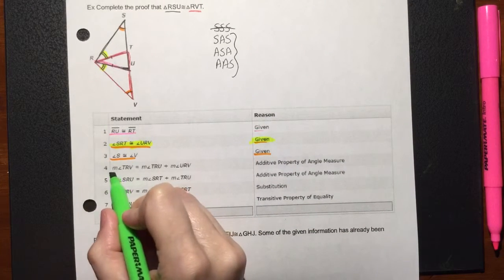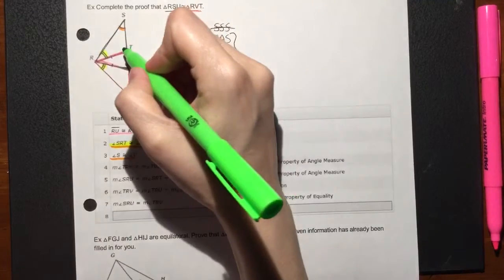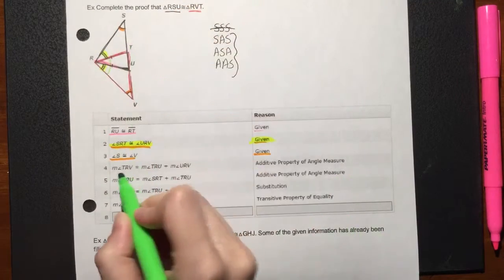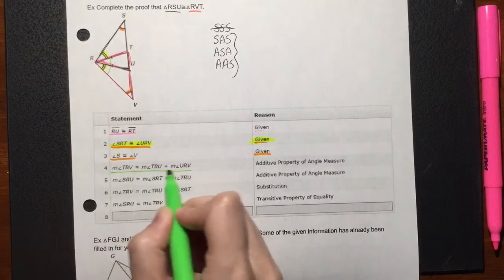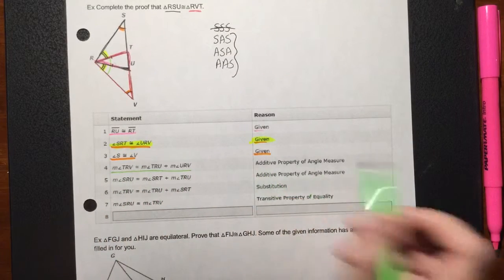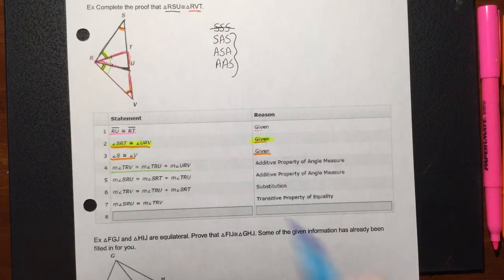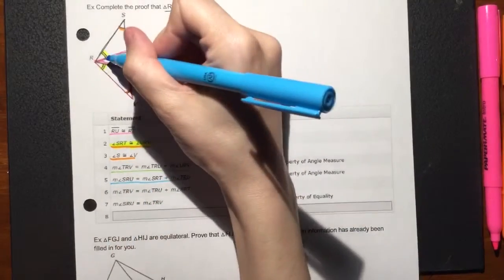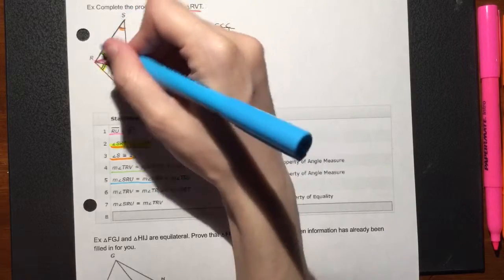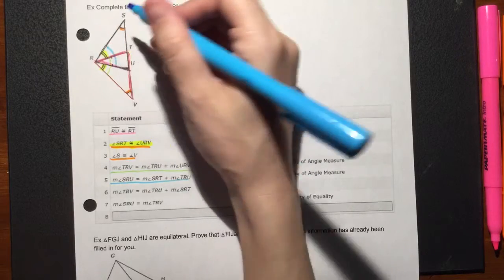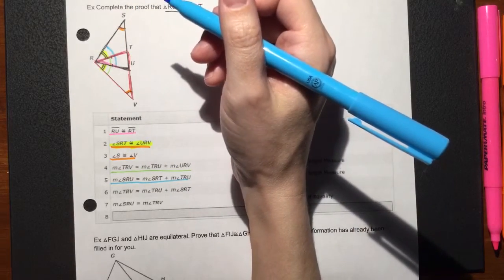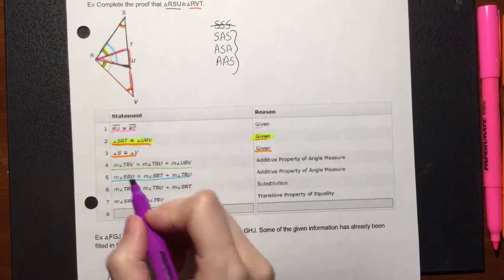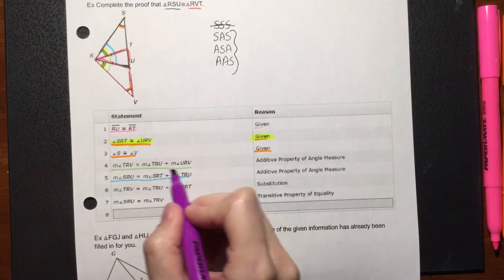And then they go next for the measure of angle TRV. So this angle right here is going to be made up of that angle plus that angle, and that'll be our additive property of angle measure. And then looking at SRU, because they're trying to get this angle in with those. So SRU is going to be equal to SRT plus the measure of angle TRU.